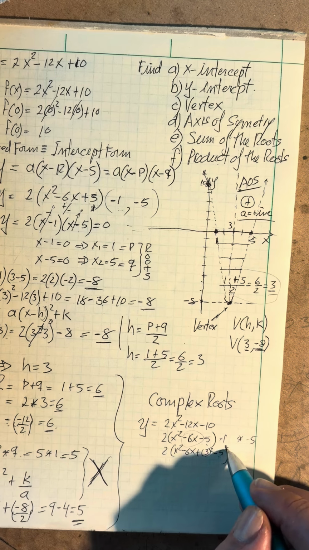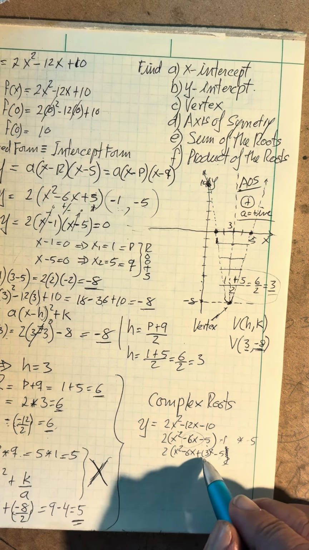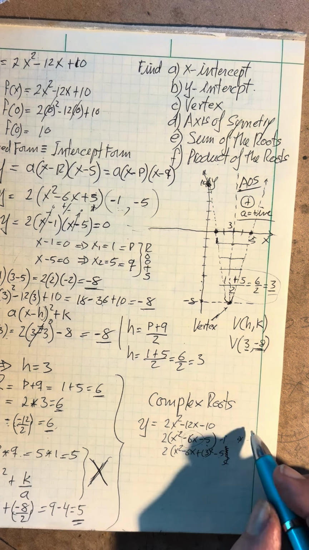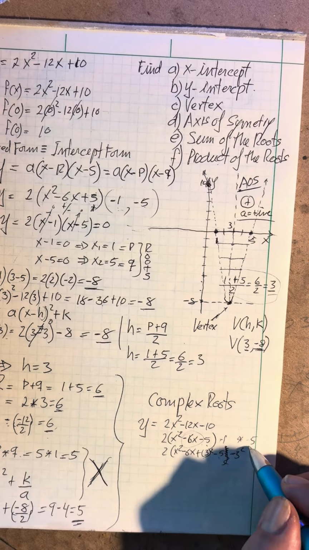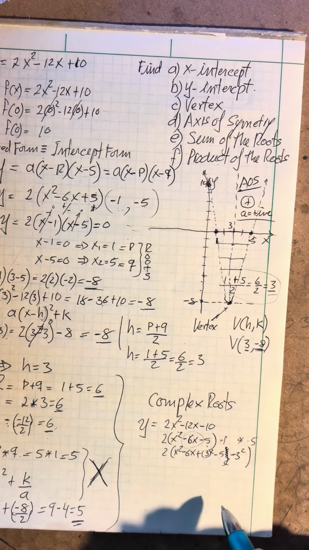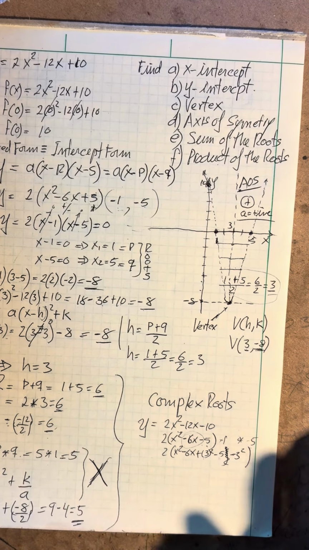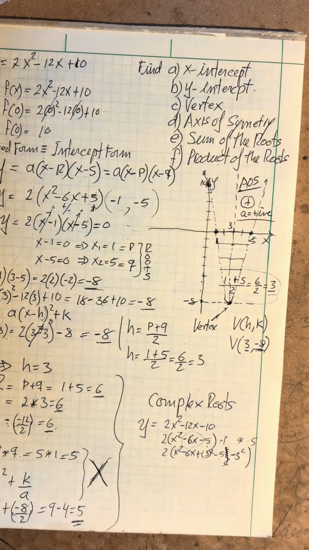I did this too fast. I have to subtract the minus 3 squared, and then I will write the parentheses. Now we're even. Now we're good.